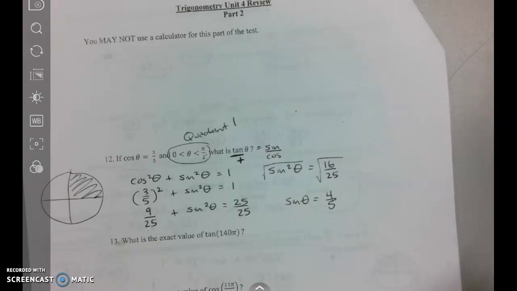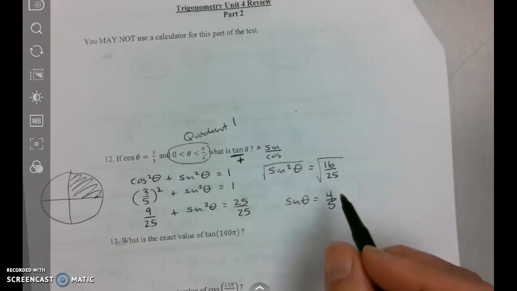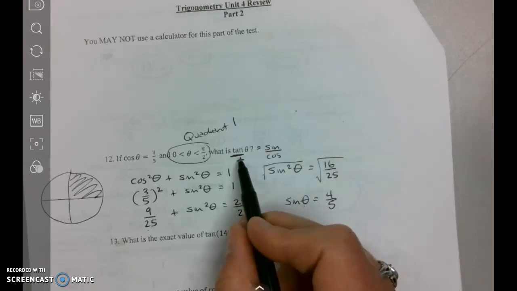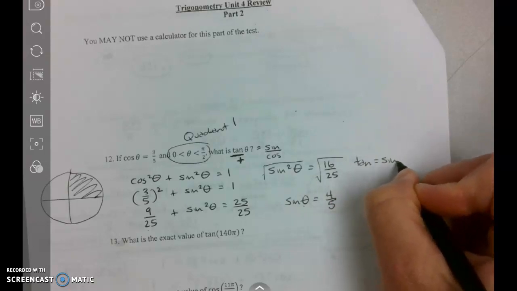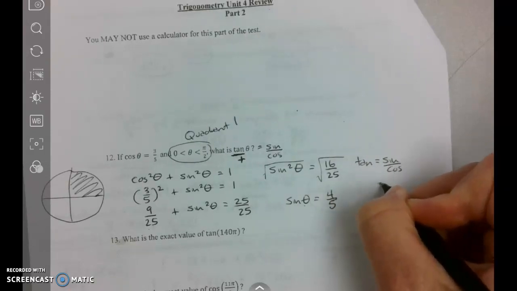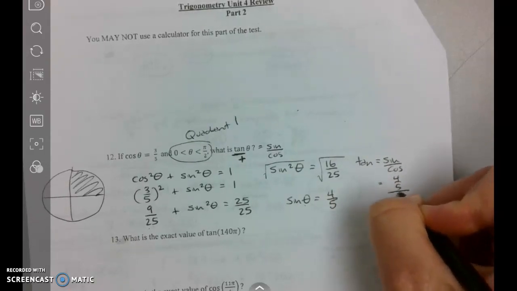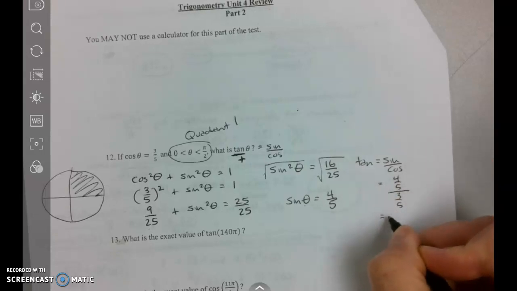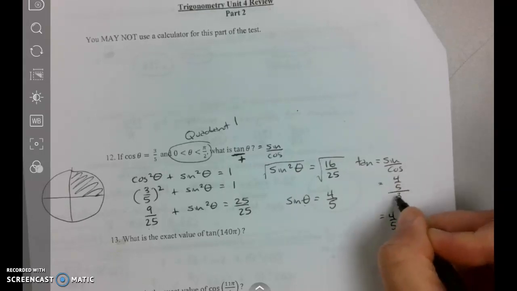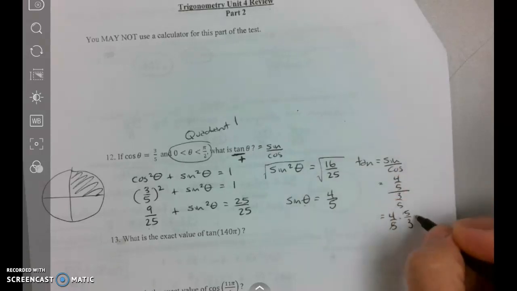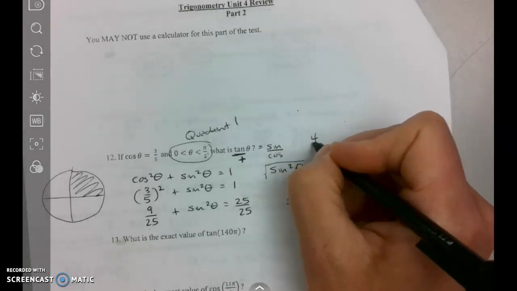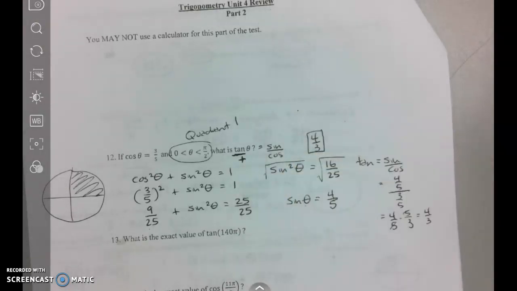Now, a mistake a lot of people will make, they will have done all this work, so they'll put 4/5 as the answer. But I didn't ask you for the sine, I asked you for the tangent. So tangent, which is sine over cosine, would be 4/5 over 3/5, which is 4/5 times the reciprocal of 3/5, 5/3. So the answer is 4/3. So the tangent is 4/3.